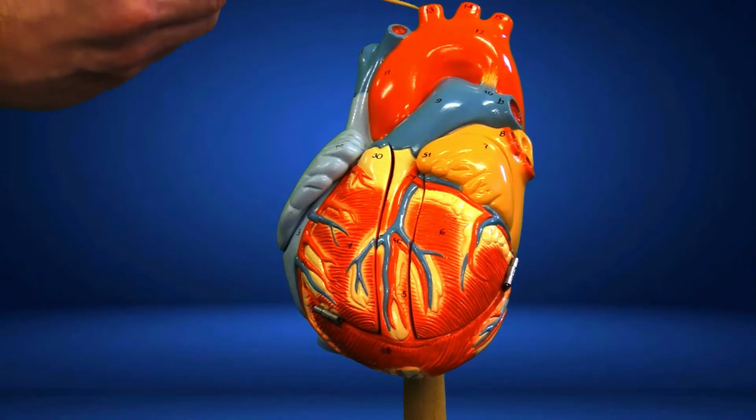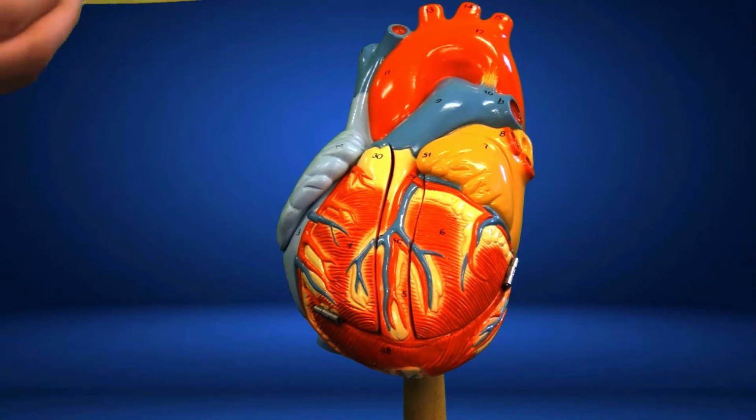We can see 3 main divisions coming off of the aortic arch. The first one on the most right side is the right brachiocephalic trunk. That will divide into the right common carotid and the right subclavian artery. Next to that we have the left common carotid artery, and next to that we have the left subclavian artery.